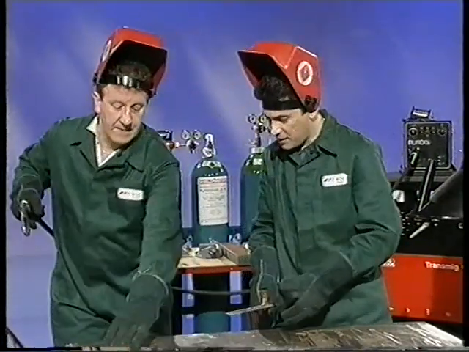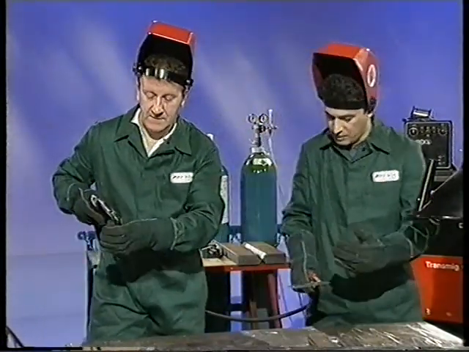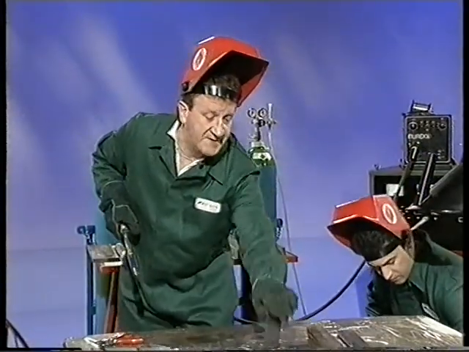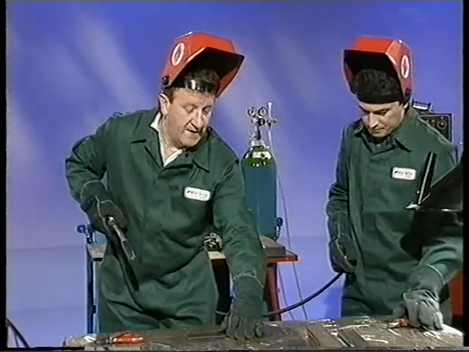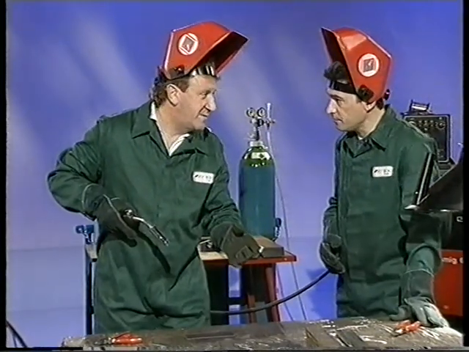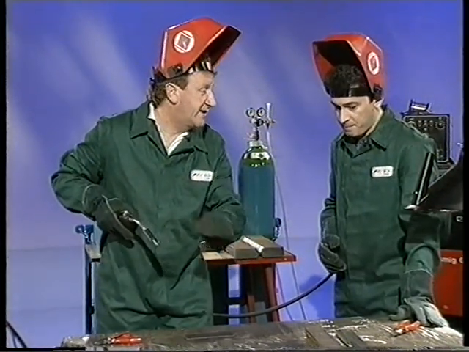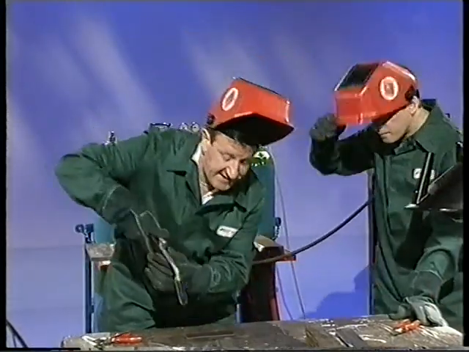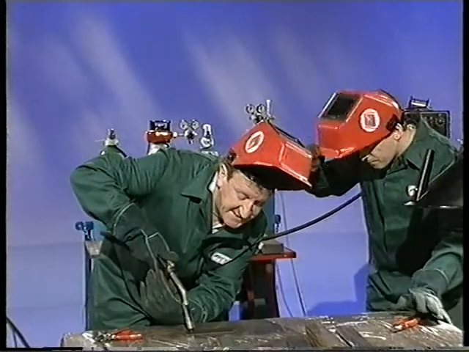Good. What about the speed, Mel? You're keeping a fairly constant speed, are you? Yeah, we can see the effects of travel speed. The travel speed is determined by the type of job that you're doing. Obviously, on thinner material, you're likely to go quite a bit faster than you would on thicker material. But we'll see the effect of speed. I'll do one run that's quite slow.